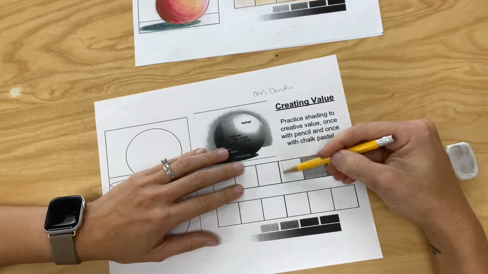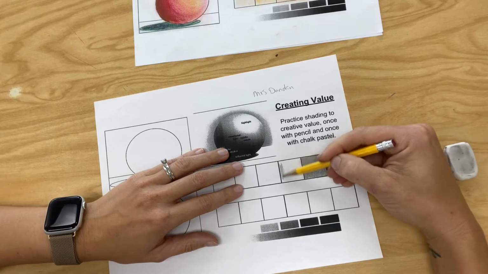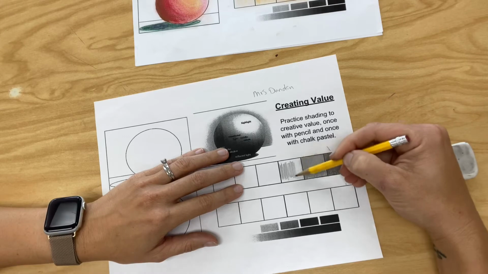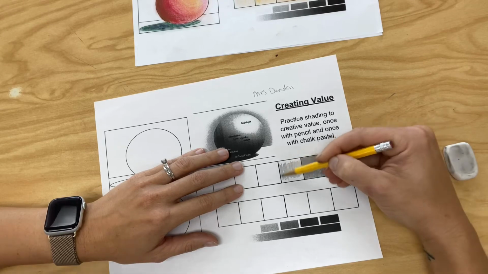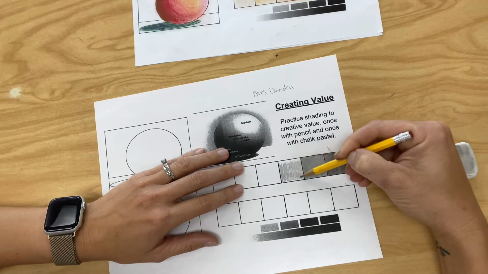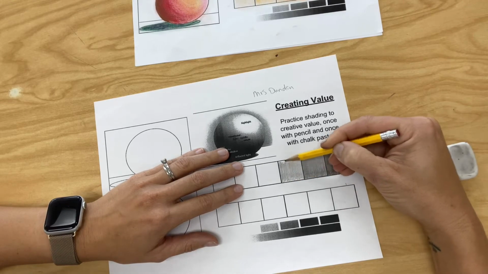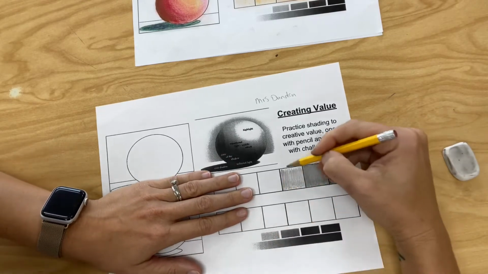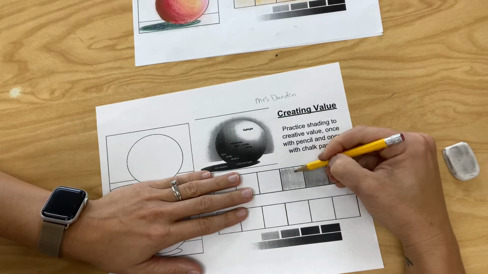So neatness is important. As you work, you're evaluating or assessing your work and making sure that none of the boxes are the same value. You're wanting to create that gradual transition from dark to light. So do your best work.